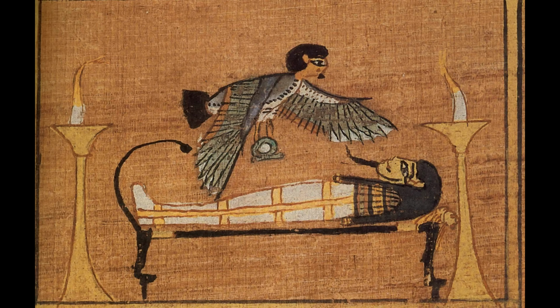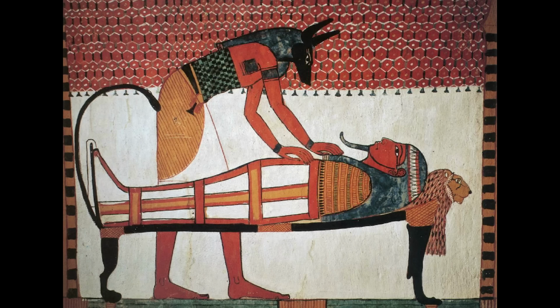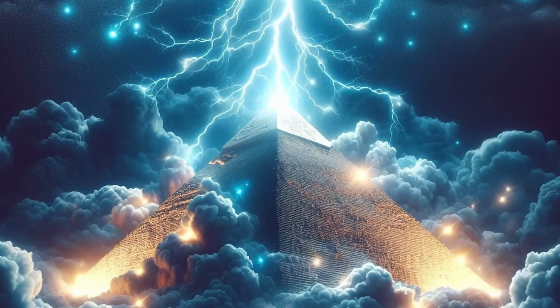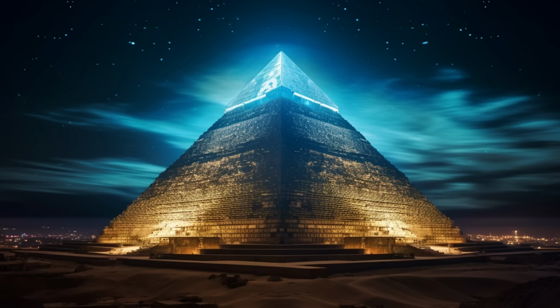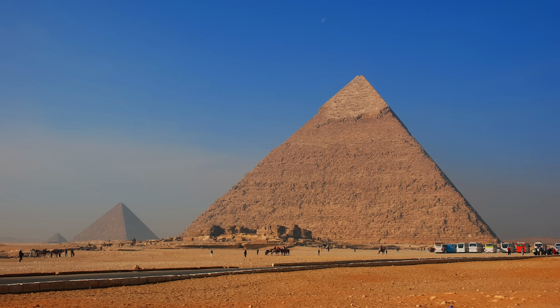Others argue that the builders had a logic of their own, incomprehensible to us. Proponents of alternative theories, meanwhile, are convinced that the pyramids are technological devices and that this explains all the oddities. However, I am sure that there is another, much more rational option.